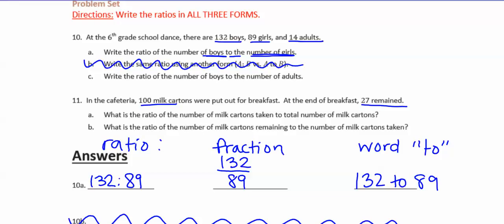Leilani, nice and loud, yell it. Very good, you would subtract. So they may not give you all the information just laid out for you, but they're going to give you enough to figure it out. So if we know that there were 100, 27 are remaining. So you would just find the difference between the two.